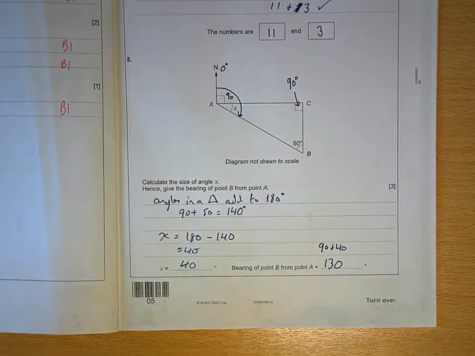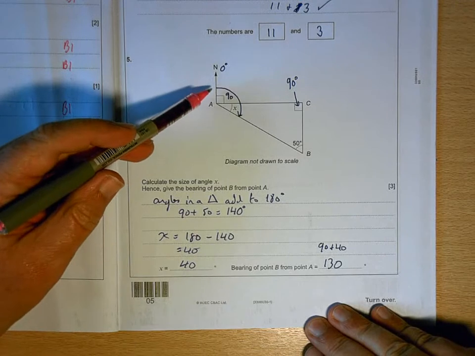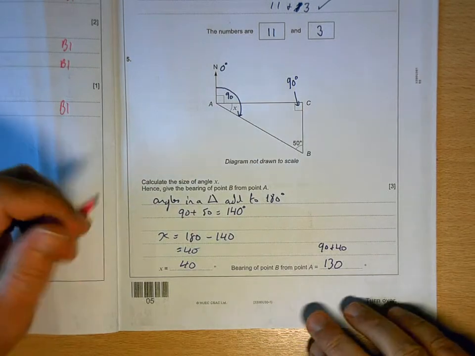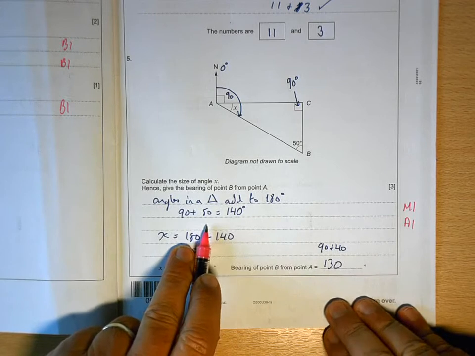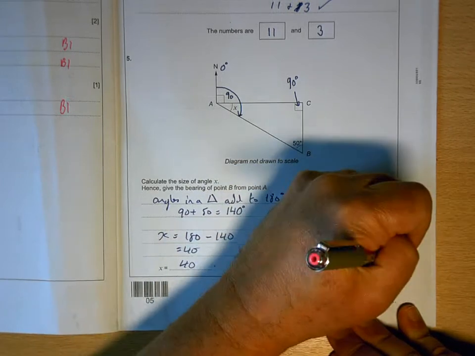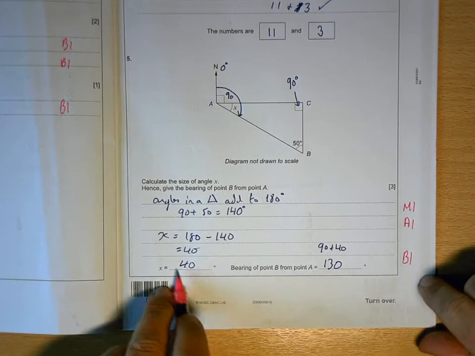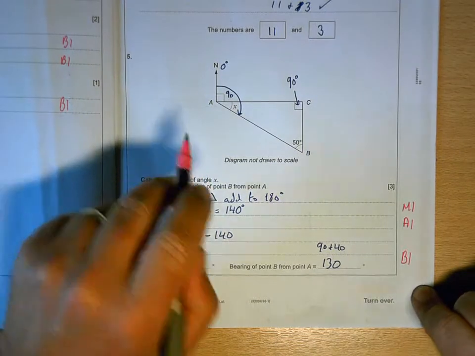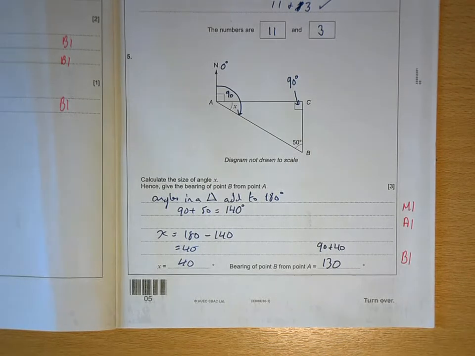So two facts you needed to recall there, one about angles in the triangle and the other about how bearings are measured. And the way the marks were given for that was you had a method mark for working correctly with angles inside the triangle, and an answer mark for 40, and then a final mark for your bearing. Now if you had incorrectly worked that out and then used that with the 90 to get the bearing, then you'll have had a different answer there, but you'd have still been able to get that B mark.